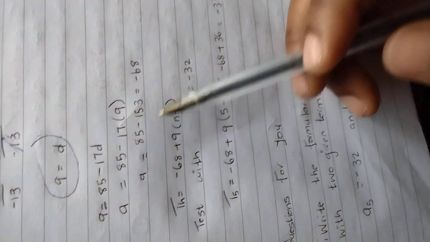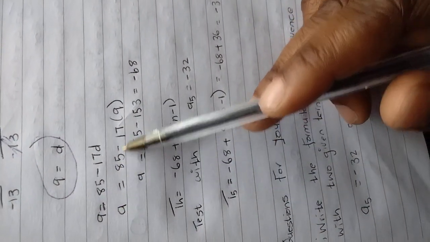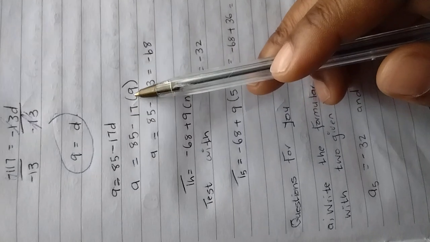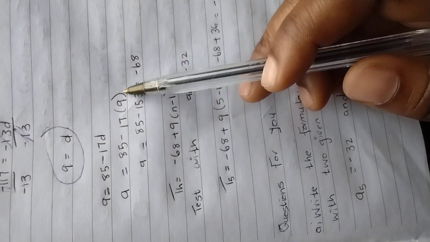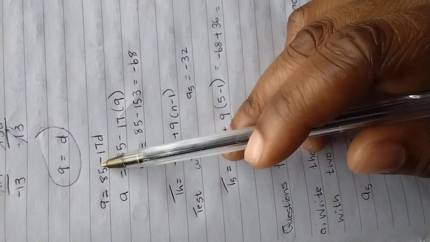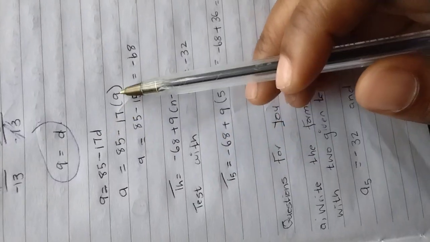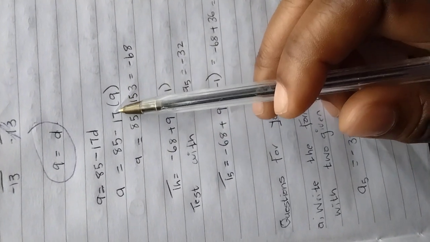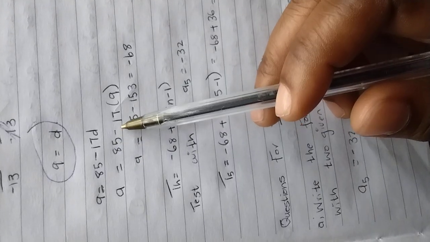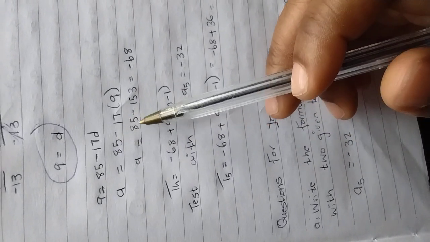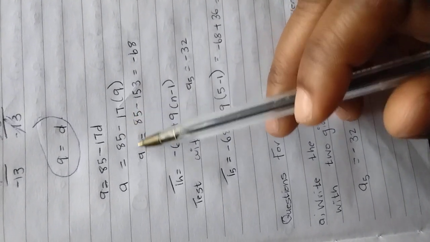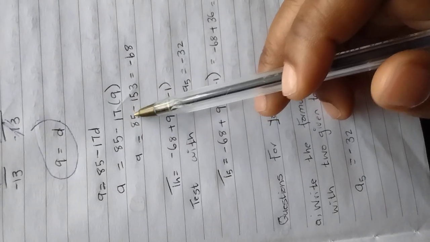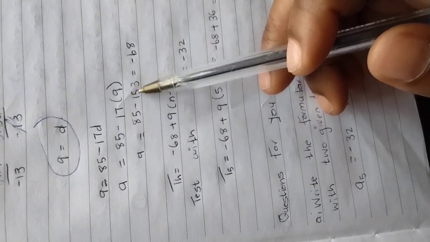So I decided to take that very second equation and substitute my D, which is a 9, right here. There's the equation. I substituted the D, right? And then after substituting the D and the 17, I get A equals 85 minus 153.